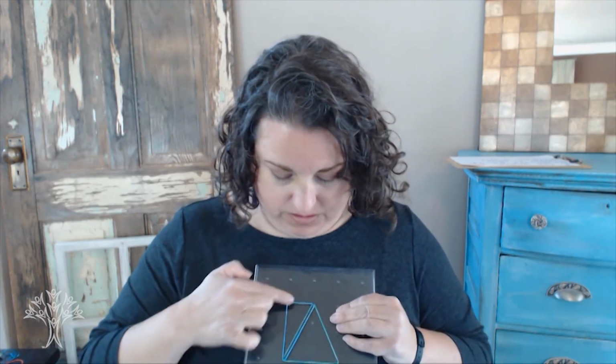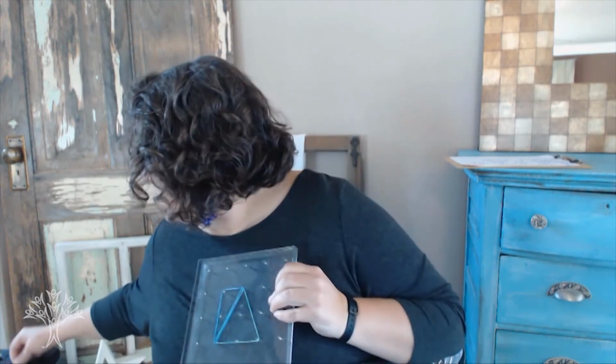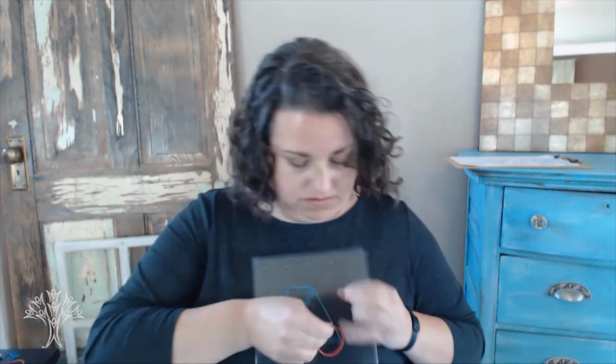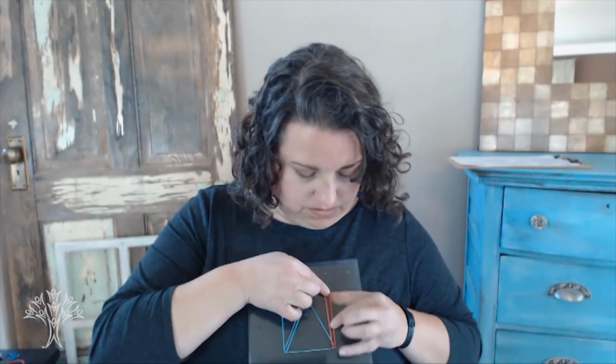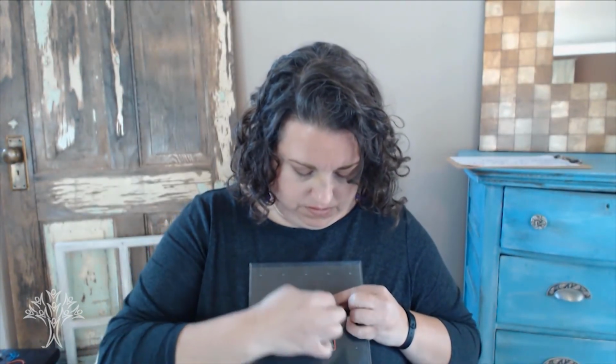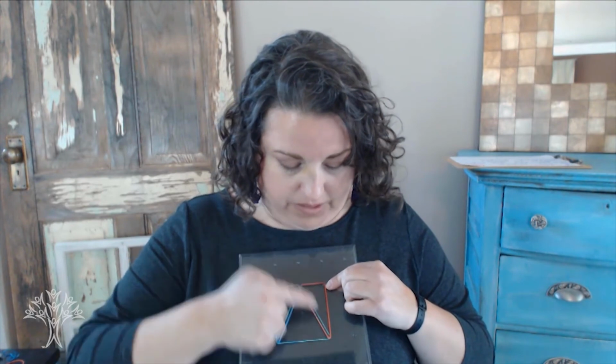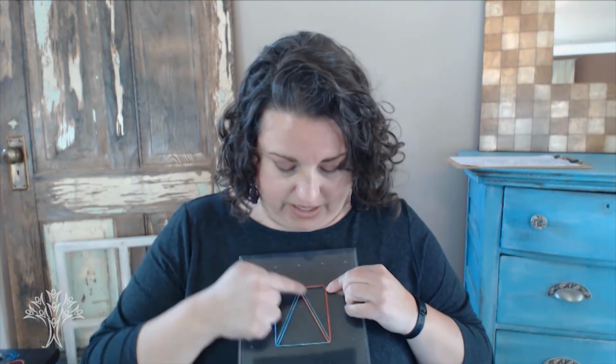There's my blue triangle. And I'm going to add a red triangle. I used 3 triangles, my blue triangle, my red triangle, and my green triangle to form a square.